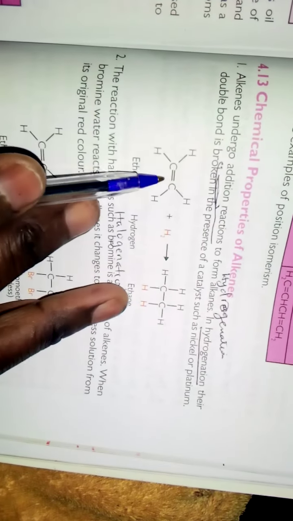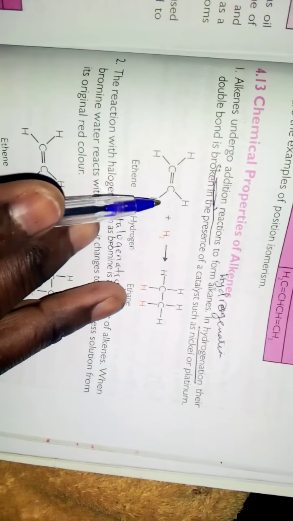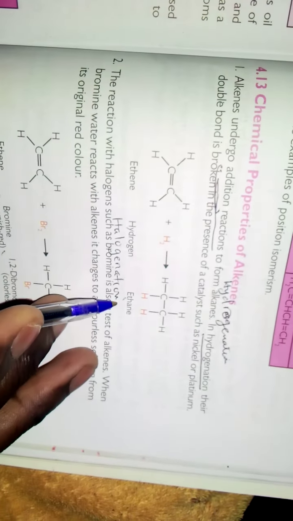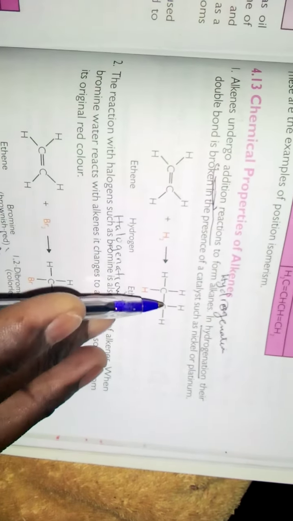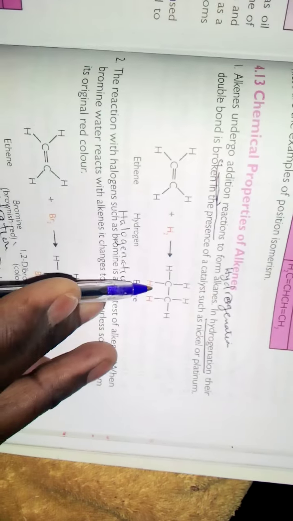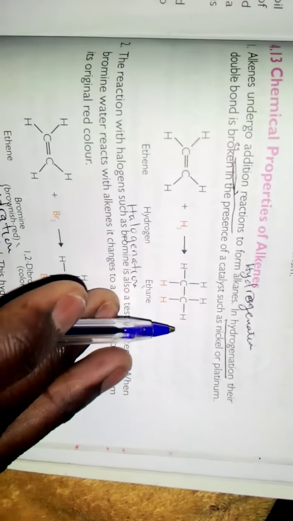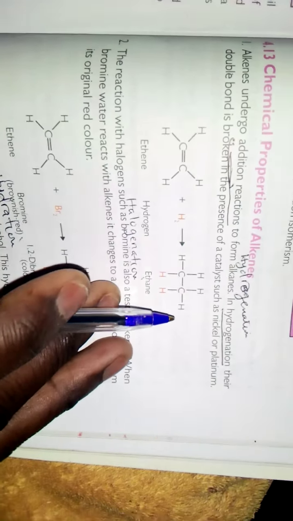Hence, the name will no longer be alkene. It will become an alkane, which is ethane, meaning those bonds have been broken. So this is what happens when any alkene reacts with hydrogen. They change to alkanes.